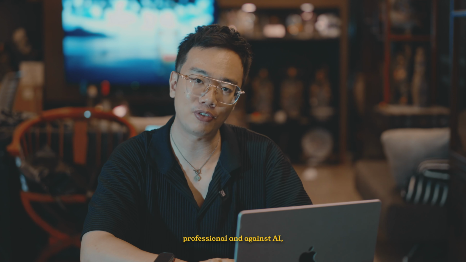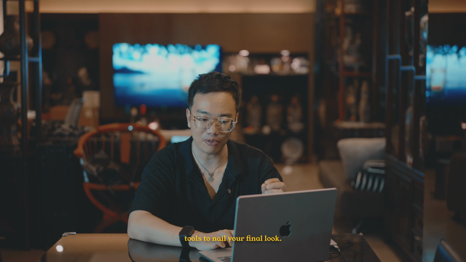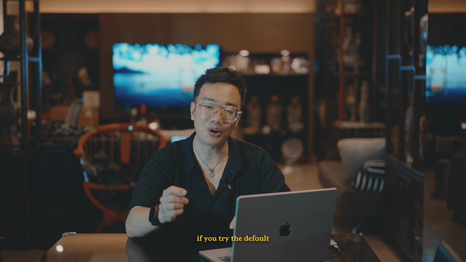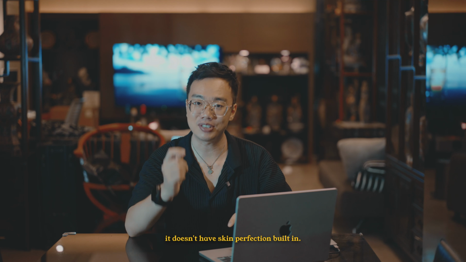And if you are fully professional and against AI, you can still use all the tools to nail your final look. And trust me, printer lights, etc. If you try the default DaVinci Resolve printer lights, it doesn't have the protection built in.